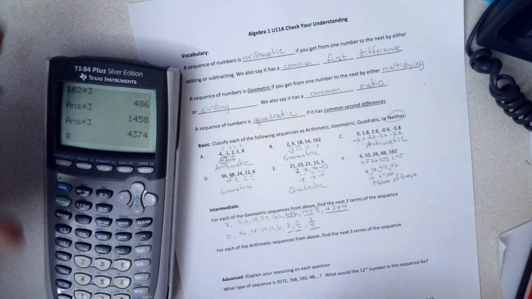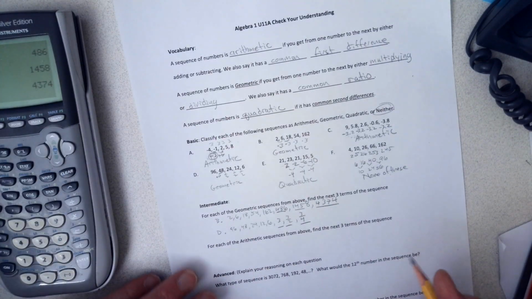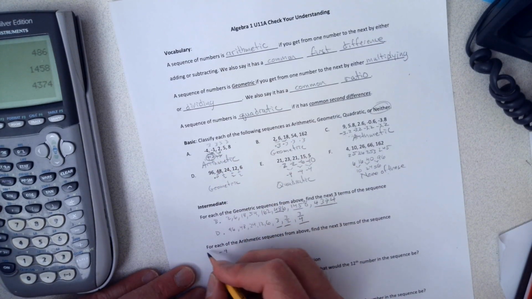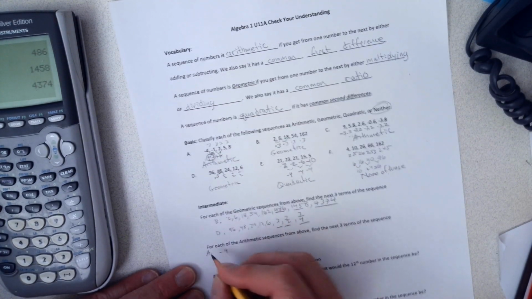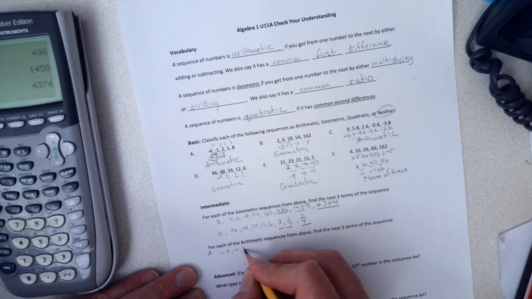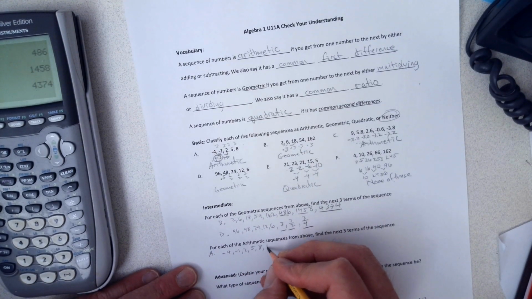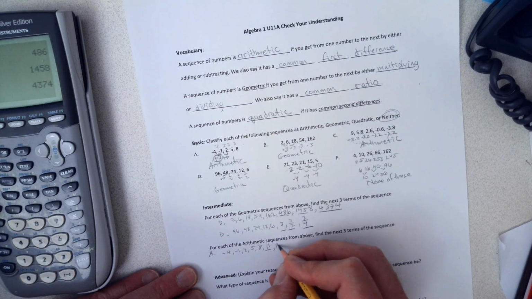For each of the arithmetic sequences above, find the next 3 terms. I had this first one, negative 4, so this was A. Negative 4, negative 1, 2, 5, 8. Continue adding 3, and I get an 11, a 14, and a 17.